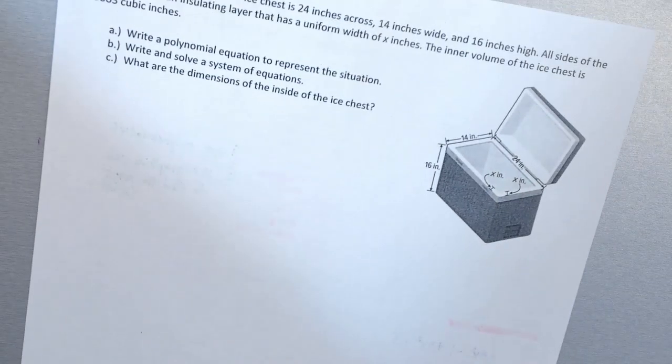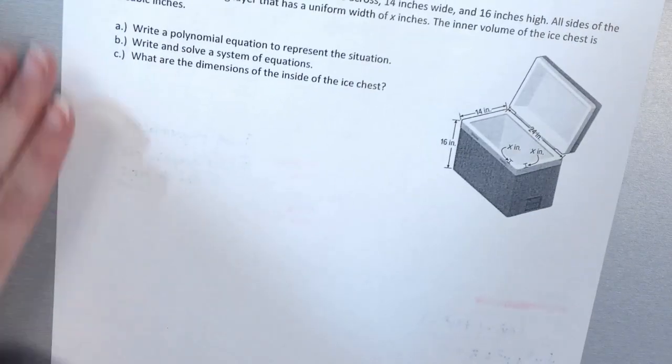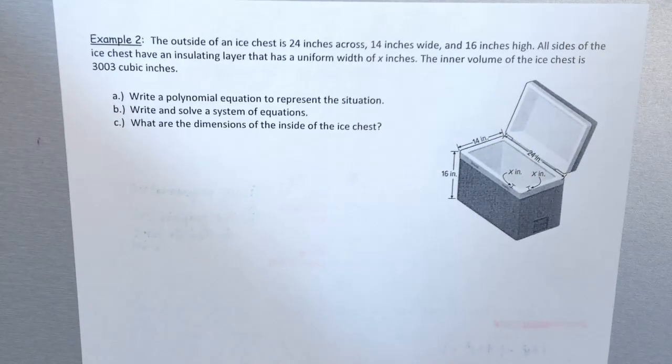Okay, so we have an ice chest, also known as a cooler, right? Okay, so 24 inches across, 14 inches wide, 16 inches high, and then we have this model. All sides of the ice chest have an insulating layer that has a uniform width of X inches, and they tell us that the inner volume of the ice chest is 3,003 cubic inches.